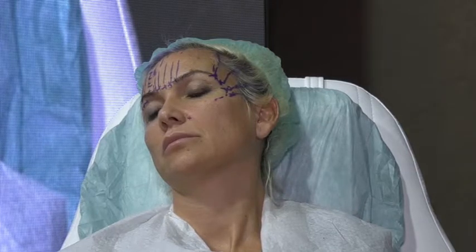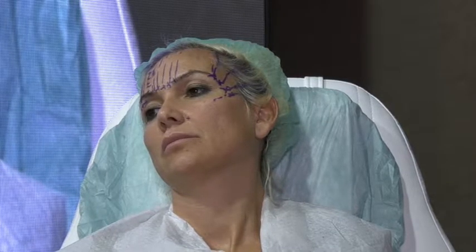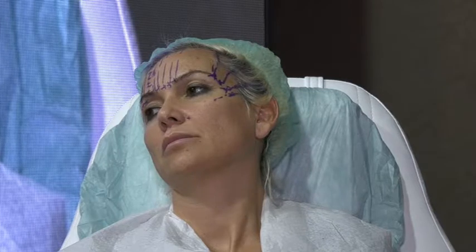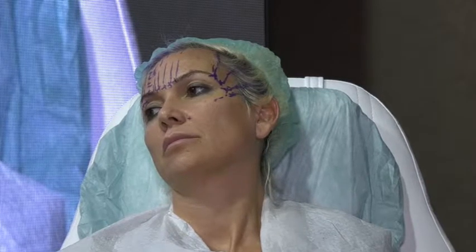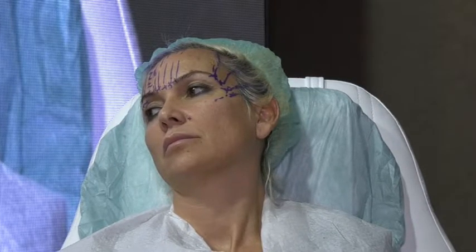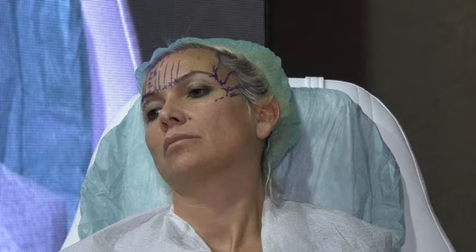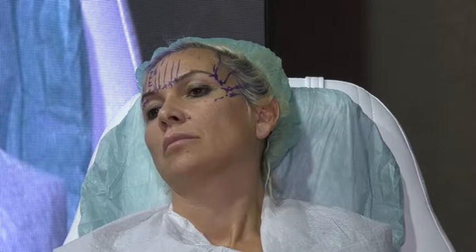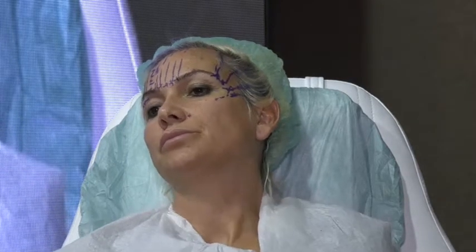That's the first entry point: half a centimeter lateral to the nasolabial, so you can lift the nasolabial and take it with you, at the level of the base of the nose. Does the nasolabial start at the base of the nose? Where does the nasolabial start? At the alar. So why didn't I put my first thread at the level of the alar?